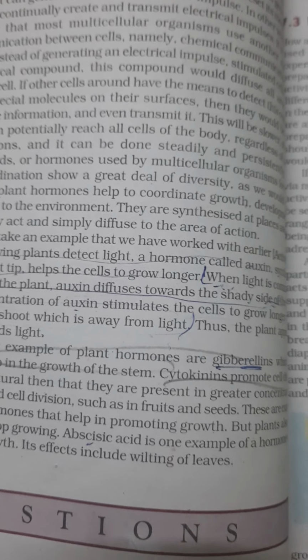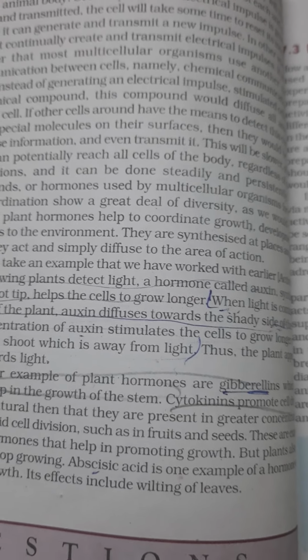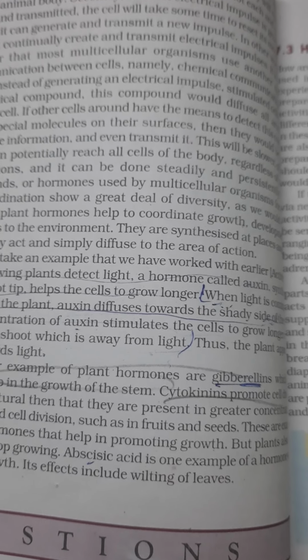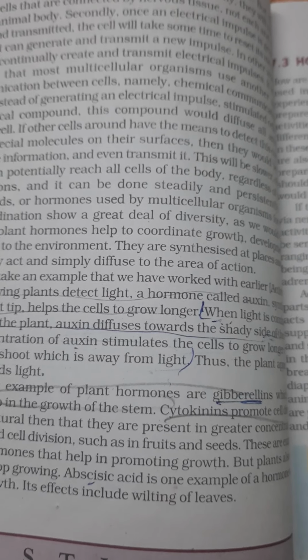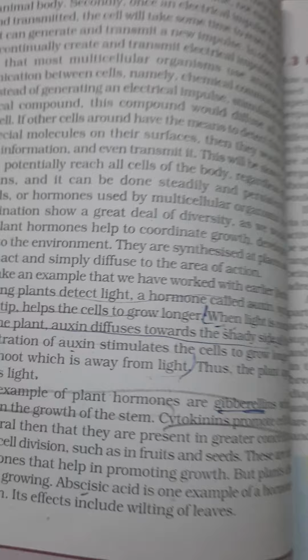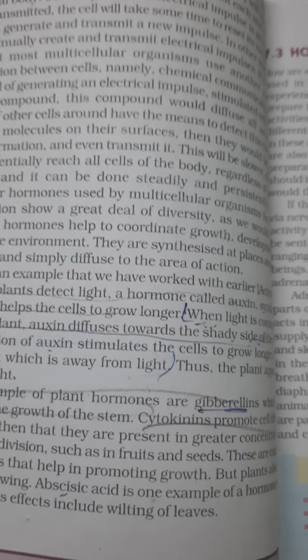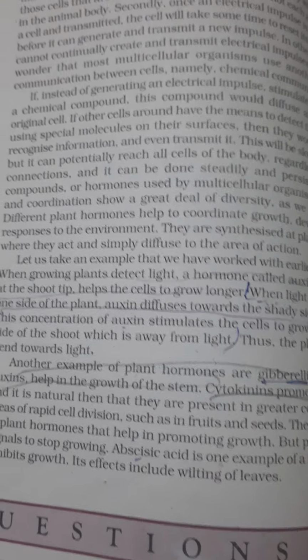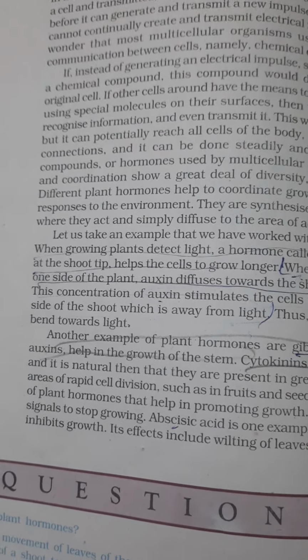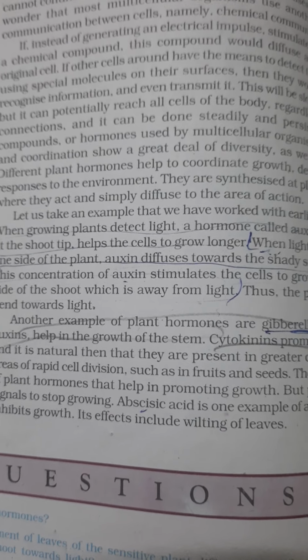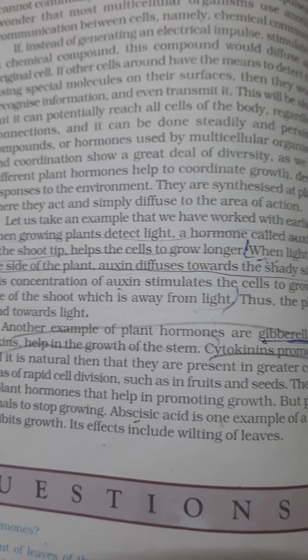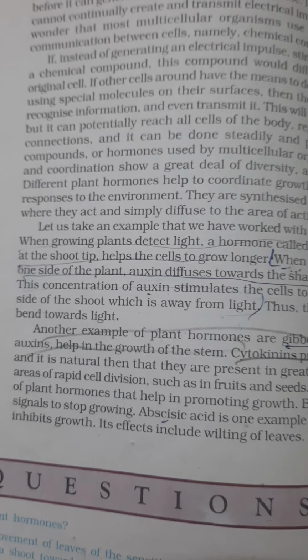Okay, if instead of generating an electric impulse, the cell releases chemical compounds, it will diffuse all around the main cell, and the other cell would detect the information and transmit it. So, in this way, along with different life processes, we got to know how living organisms work in a controlled and coordinated manner.